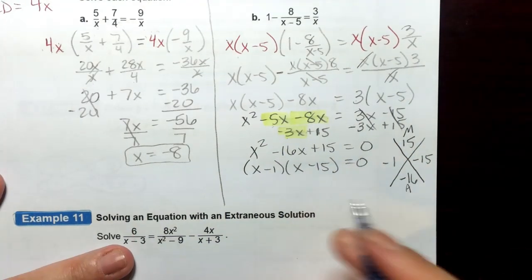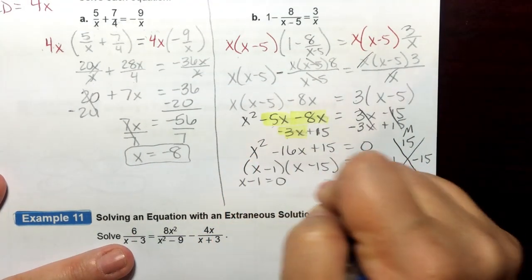So what are your solutions? So set each factor equal to 0 and solve for x.